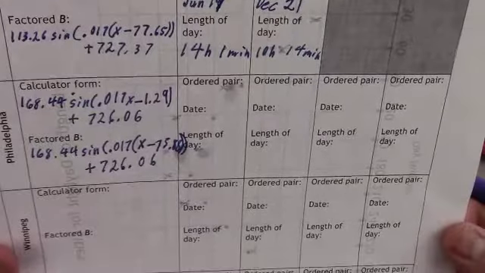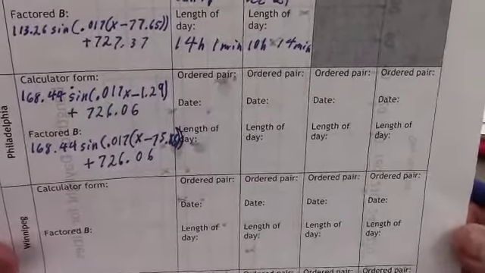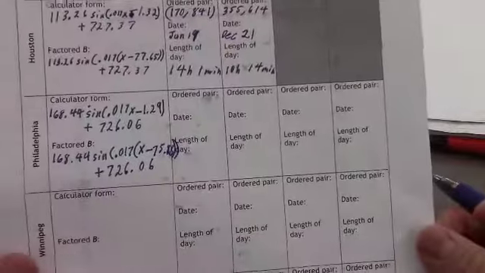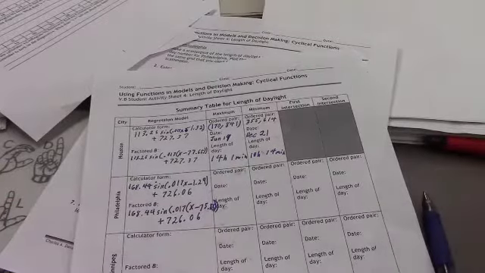Now you're probably wondering about ordered pairs and all that good fun stuff, all the data, and that's really easy to do too. So let me do that really fast. Okay, hopefully I entered everything in correctly. Hit that, and it fits my data, yay, I did it correctly.